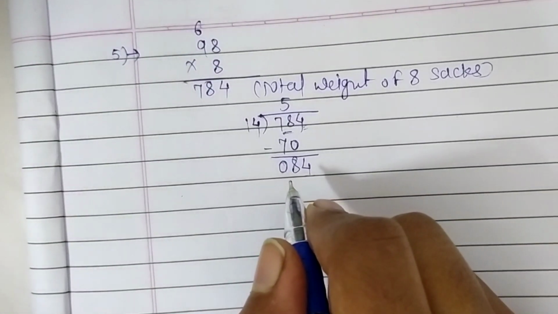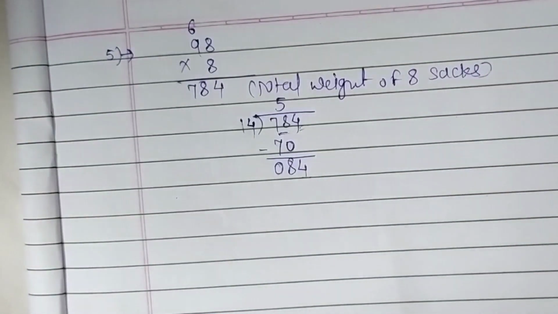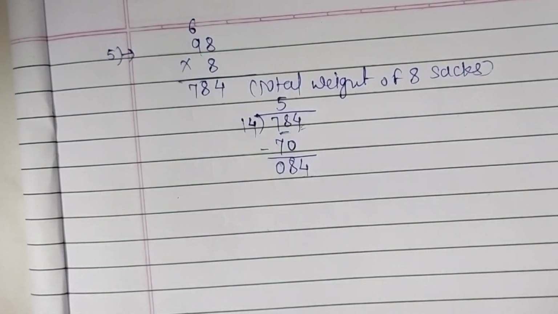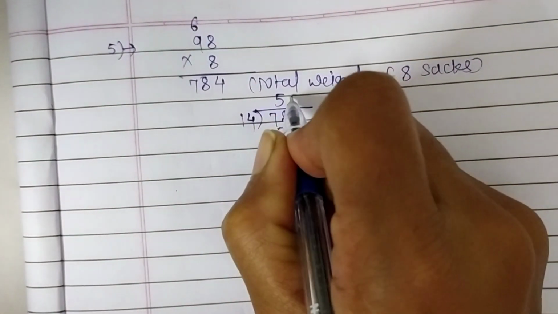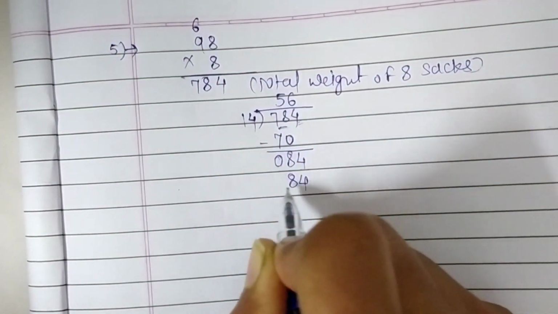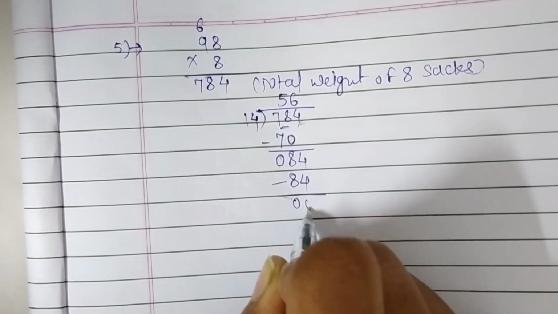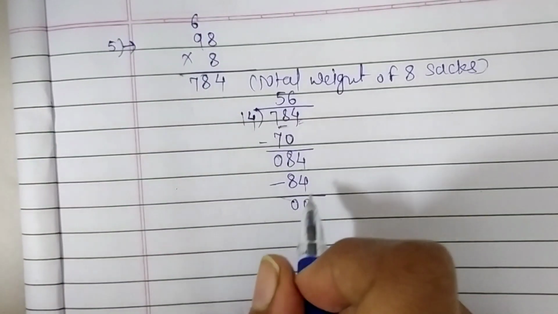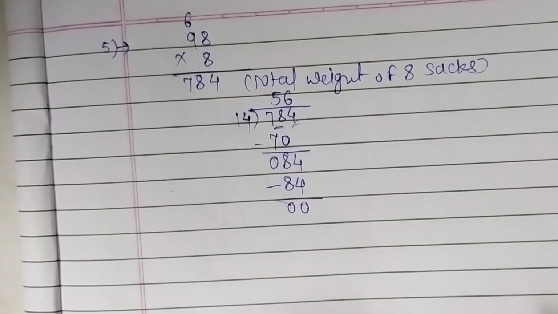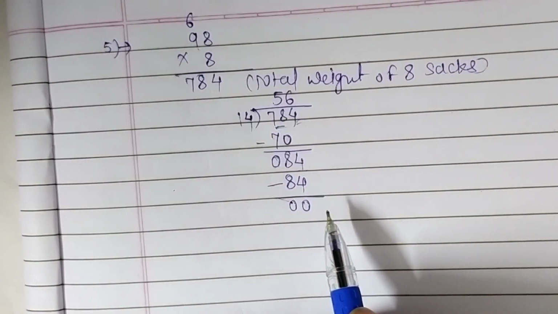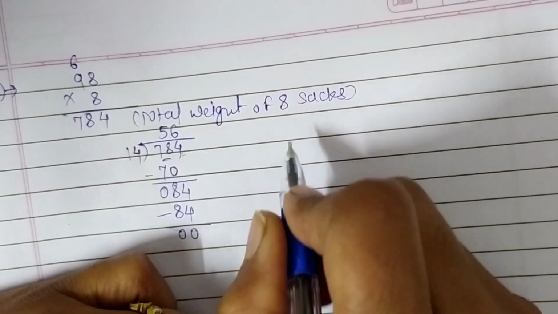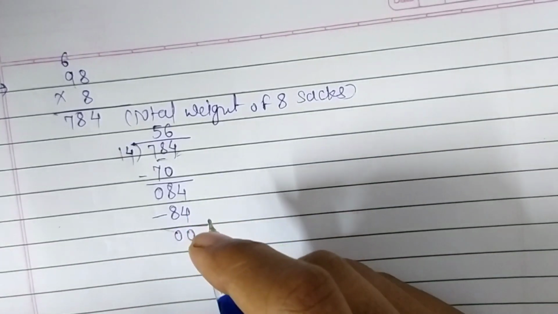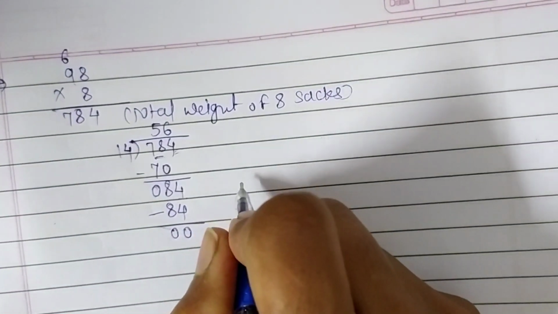Let's find out the number nearest to 84, or whether 84 is in the 14th table. So 14 5s are 70, 14 6s are 84. Subtract it from 84. The number we get here is 0. And our quotient is 56. Here each family gets 56 kg of wheat. Just write it here in words.